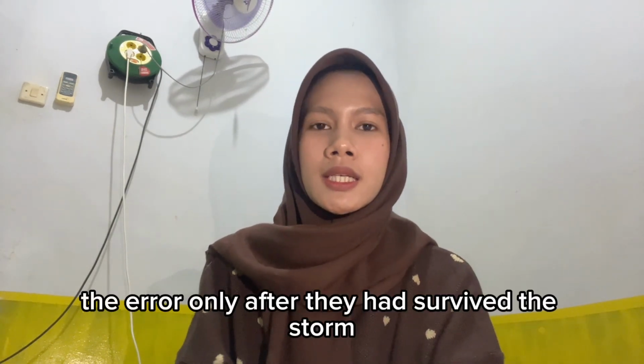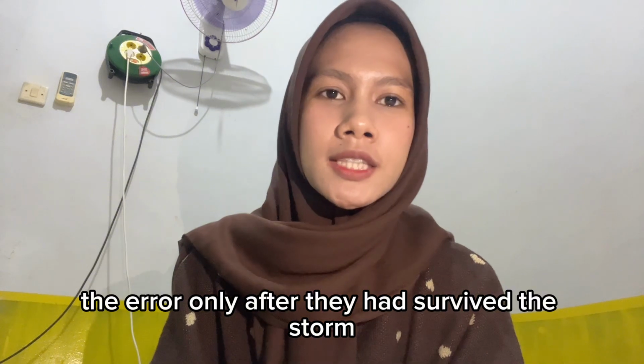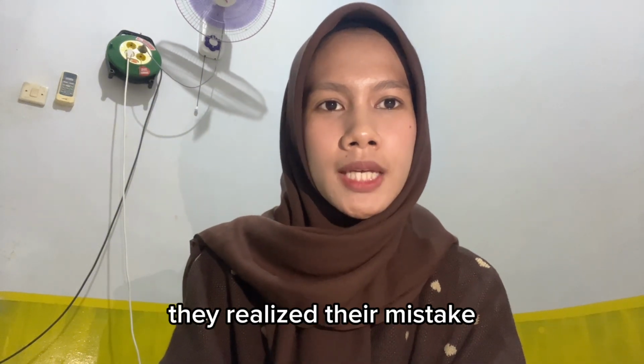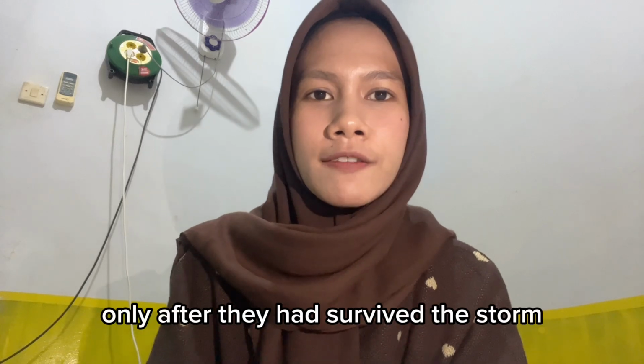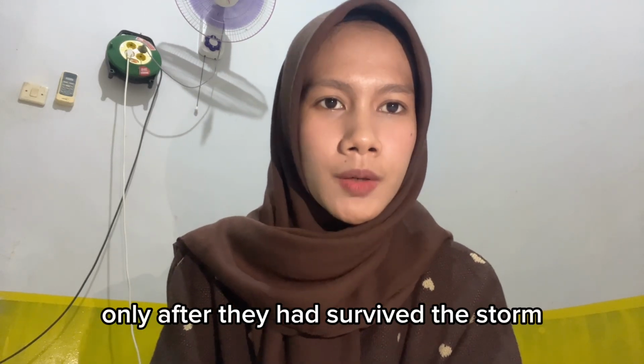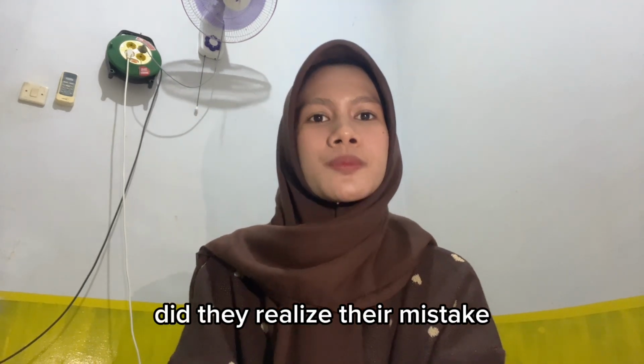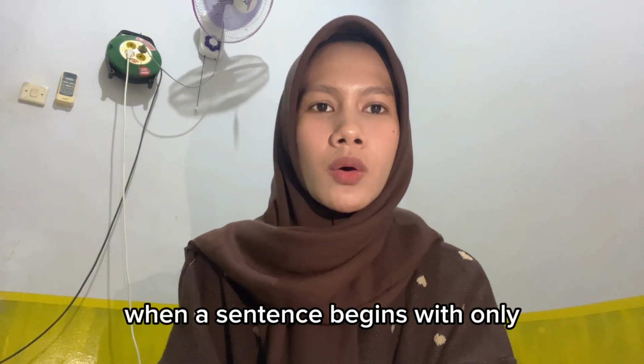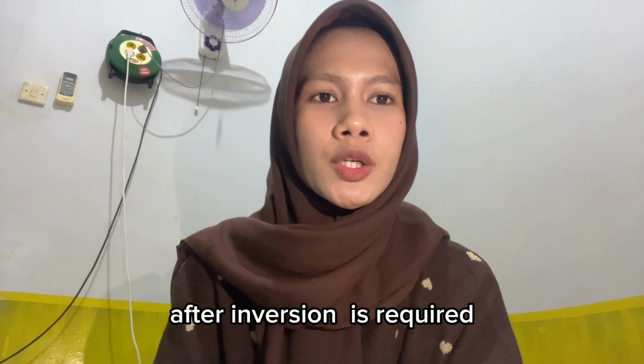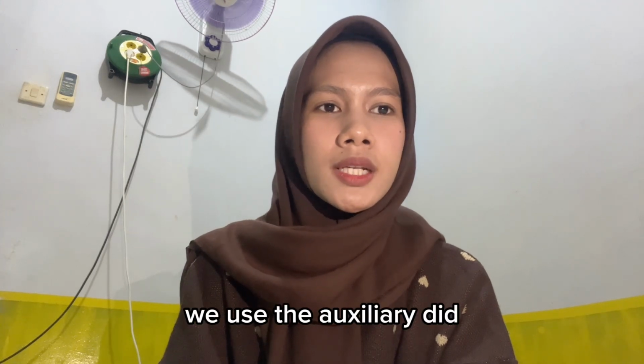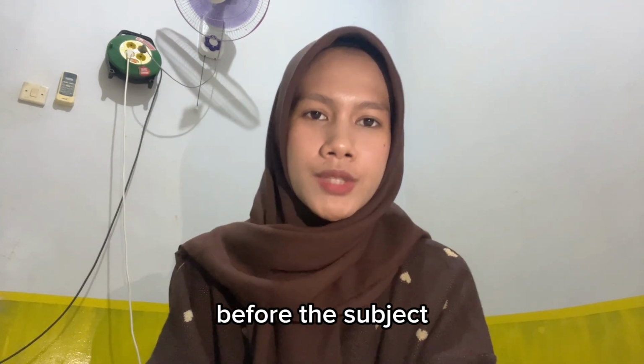The eighth one, inverted sentence. The error: only after they had survived the storm they realized their mistake. In the correction: only after they had survived the storm did they realize their mistake. Explanation: when a sentence begins with only after, inversion is required. We use the auxiliary did before the subject.